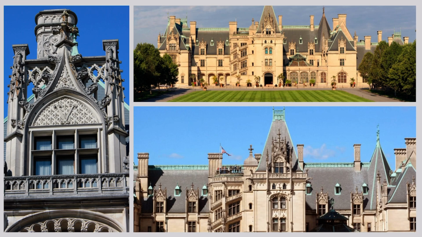The house featured a central tower resembling a central feature of a medieval castle, symbolizing the authority and prestige of the Vanderbilt family. This design element showcased their status and power within the American society.